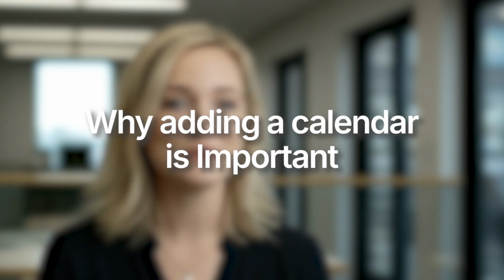Why adding a calendar is important. Every staff member or court gets their own schedule. Clients will only see available slots for that specific calendar, helping avoid double bookings and confusion.